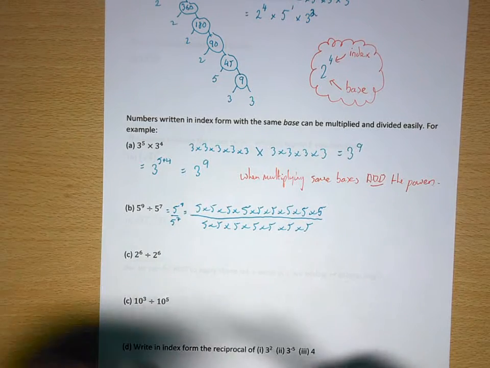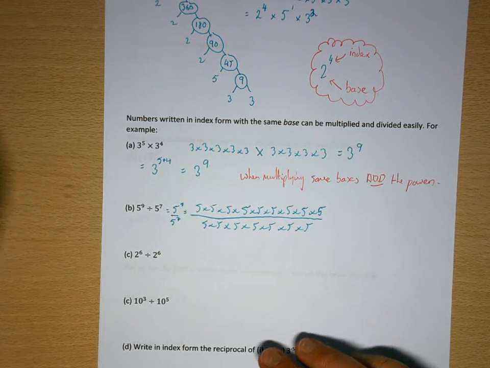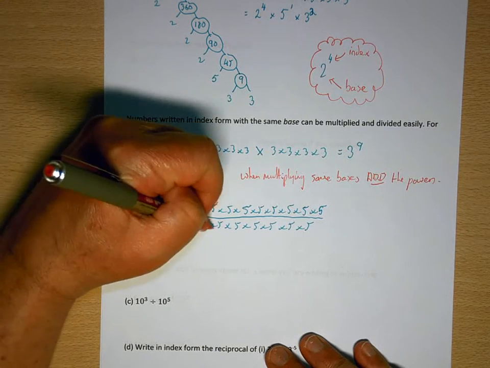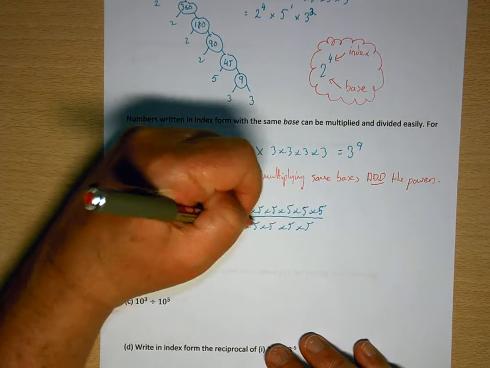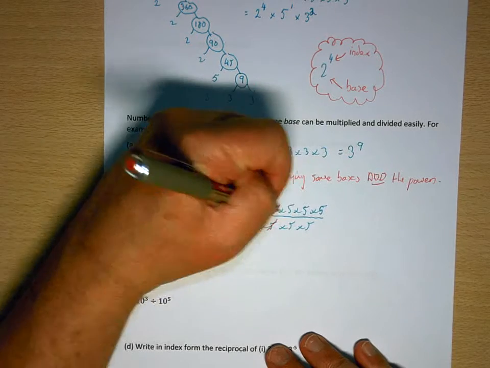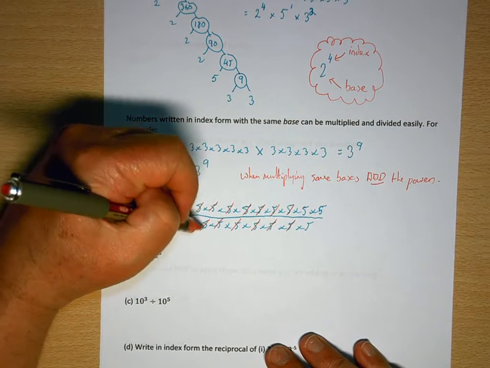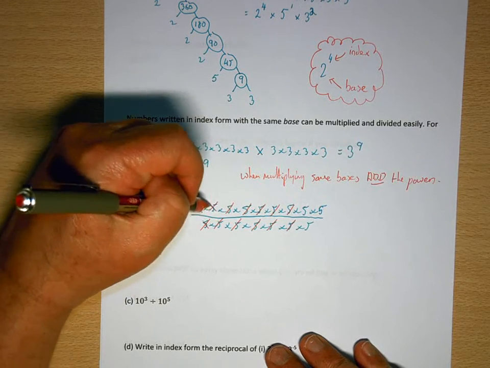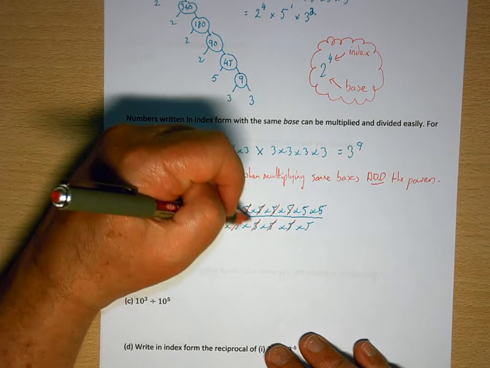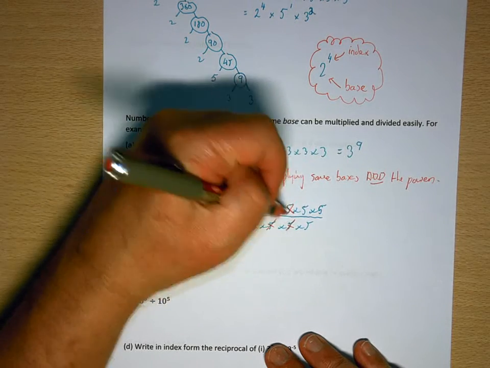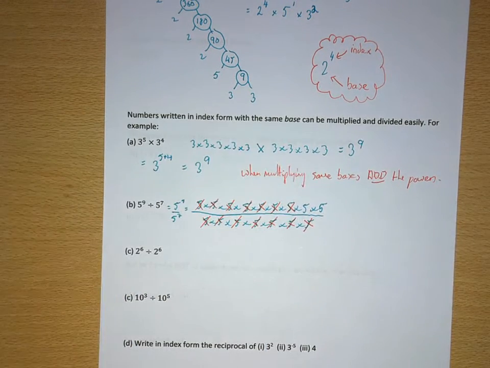And what you can then do is cancel. So you can divide the top by 5 and the bottom by 5, and you can repeat this until you run out of 5's. I can't talk and cross out at the same time.